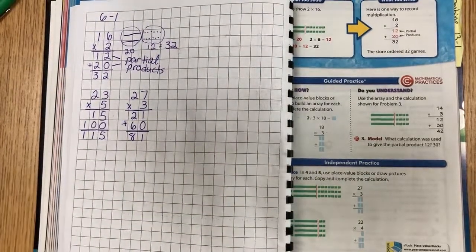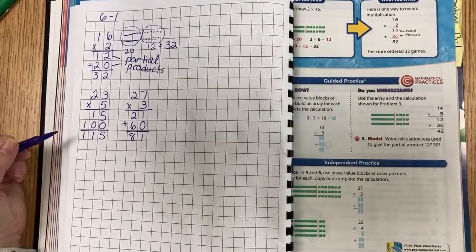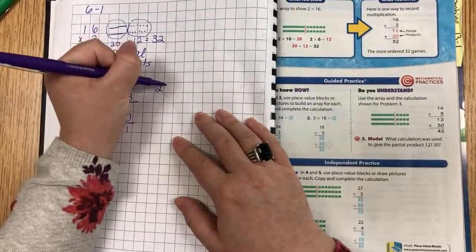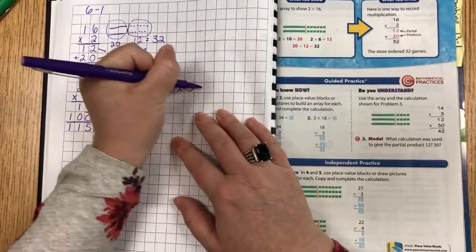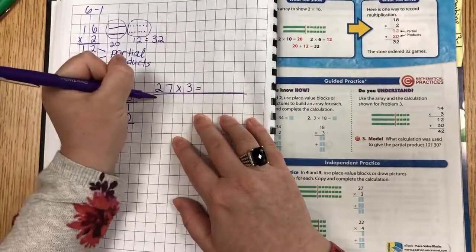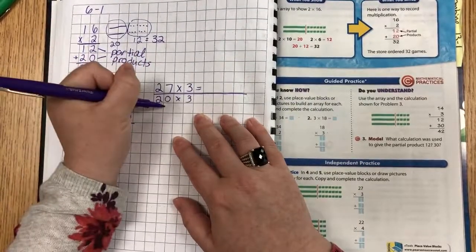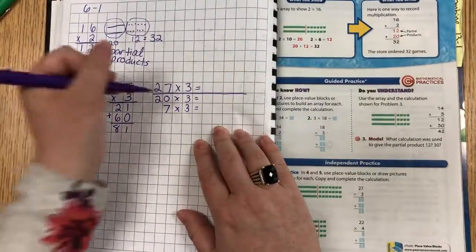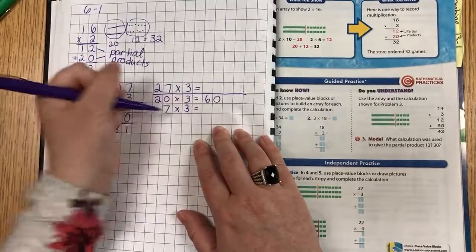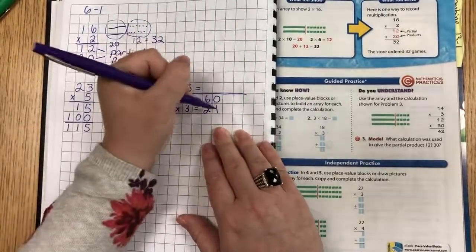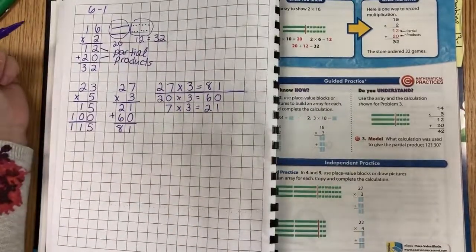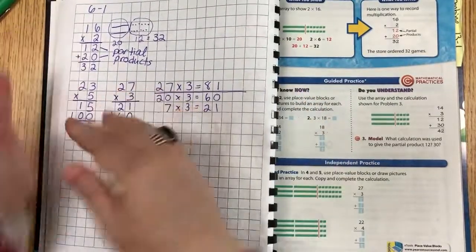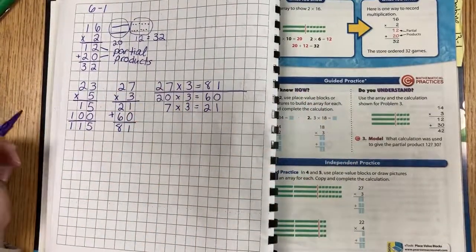Okay? So this is the break apart method. This is just like the break apart method. If I were to rewrite this as the break apart method, 27 times 3, and turn it into 20 times 3 and 7 times 3, you get the same thing. 20 times 3 is 60. 7 times 3 is 21. Add them up. So it's literally the same thing, except you just take it and you go like that. Just flip it. That's it.